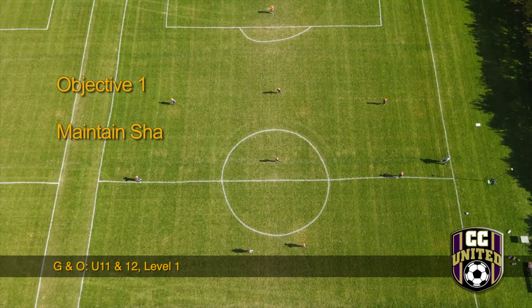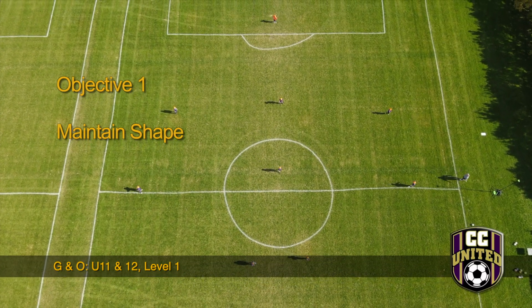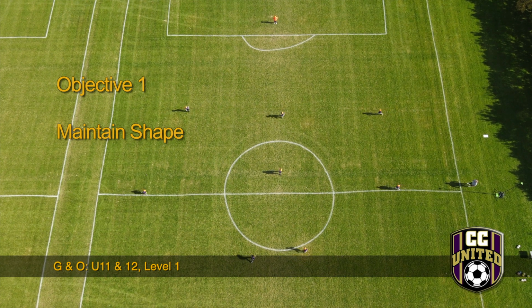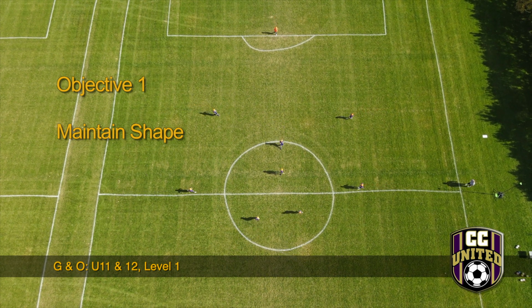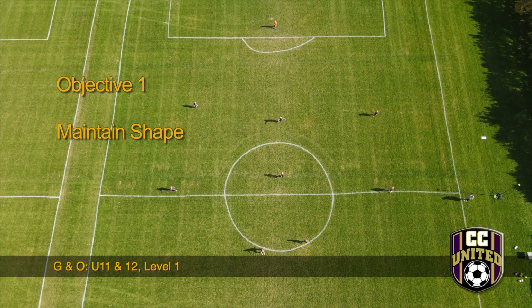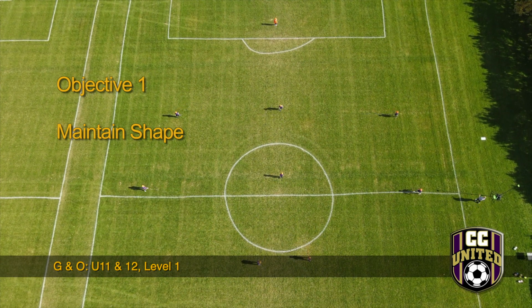Objective 1. Maintaining shape. Our shape expands in possession and constricts in defense. Note that most players are diagonal in support and not in a straight line.